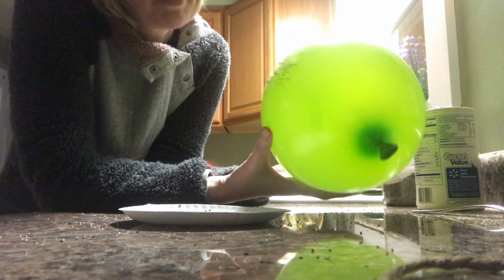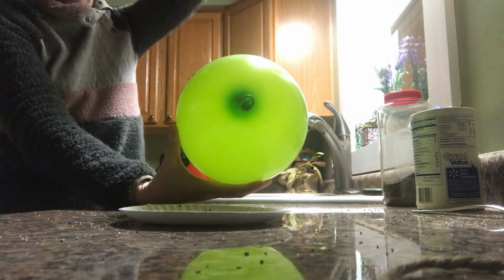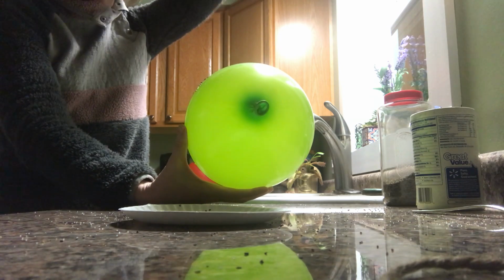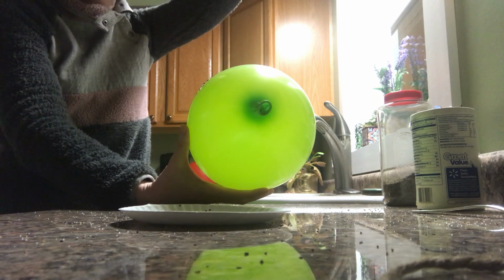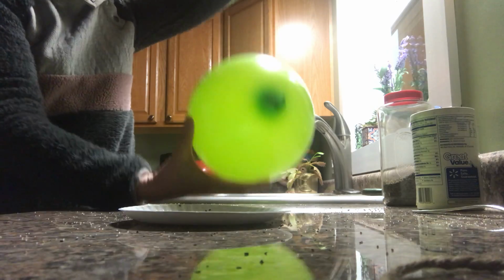But when we take a look at the balloon, we'll notice that there's more pepper on it than salt. Why do you think that more pepper may have gone onto the balloon rather than the salt? If you have an idea, feel free to leave it in the comment section below.